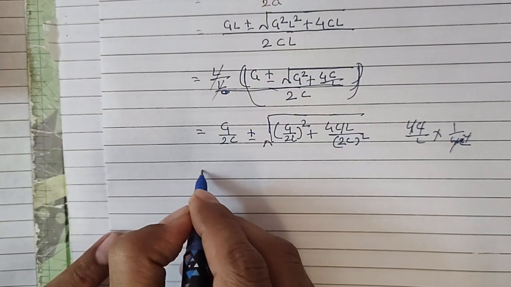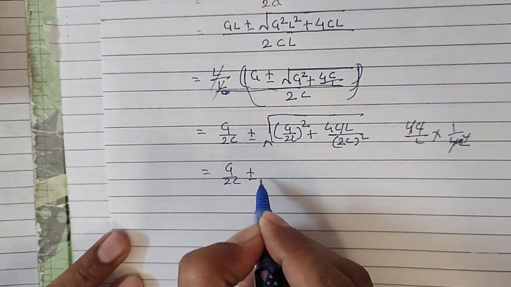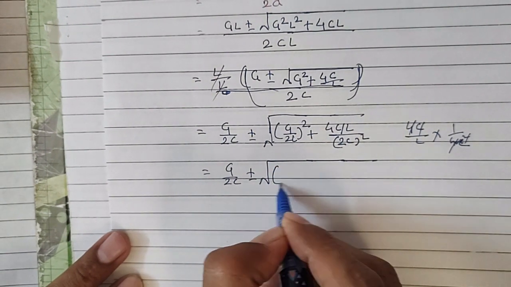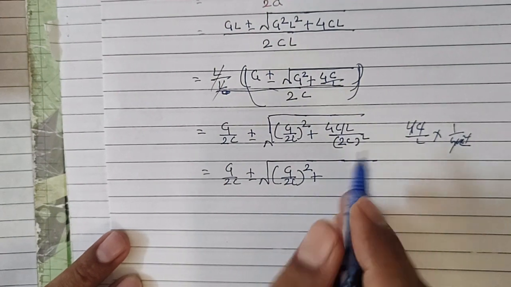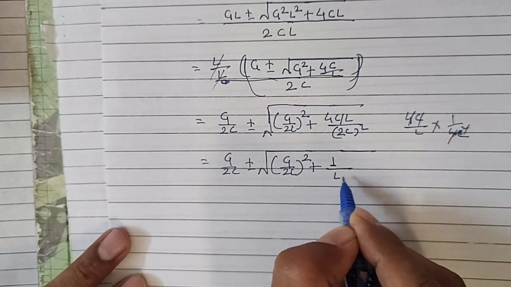So finally G by 2C plus or minus under root of G by 2C square plus 1 by LC.